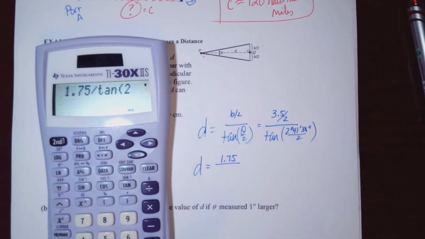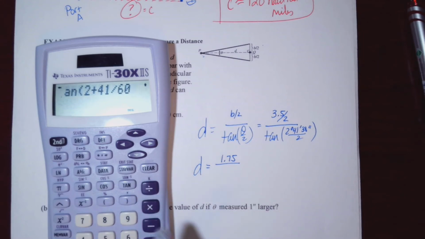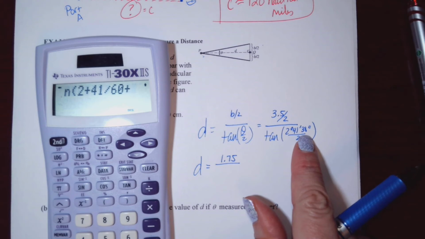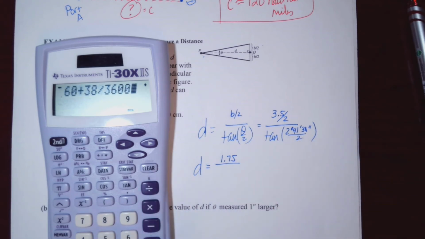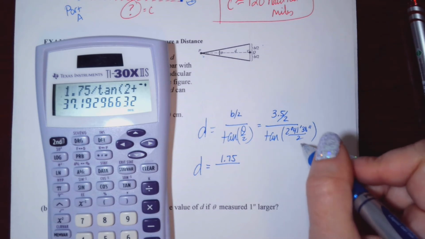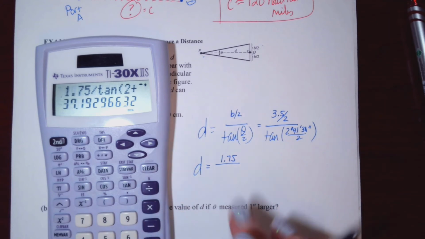So we've got 2 degrees plus 41 out of 60 minutes that make 1 degree, plus 38 seconds. Now remember, my denominator for seconds needs to be that 3600, not just 60. Oh, and I didn't do half of it. That is just the tangent of theta. Alright guys, I messed that up. I found the tangent of theta, not half theta. So let's fix that.